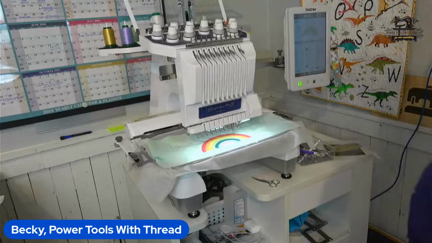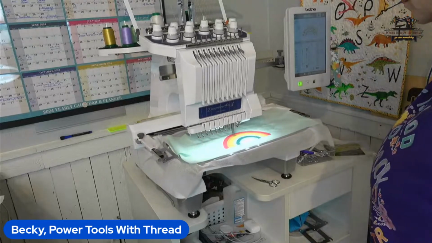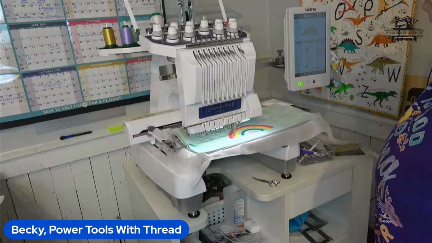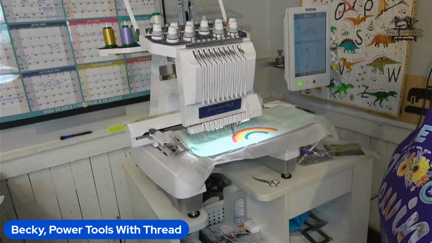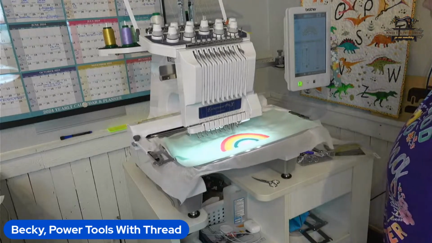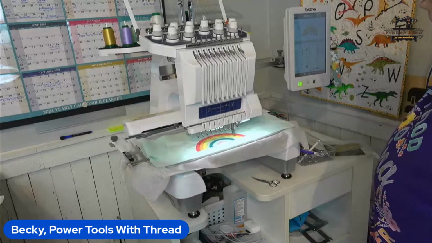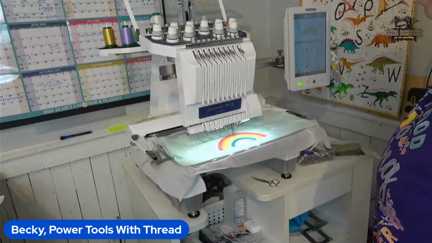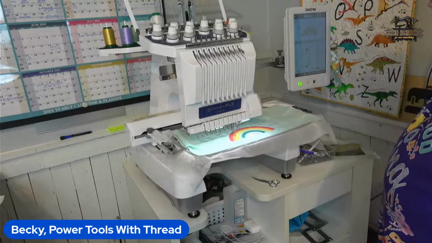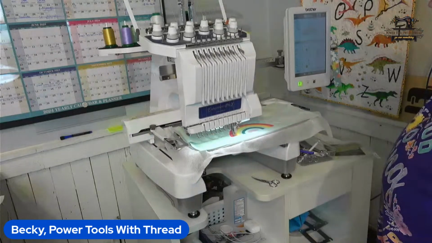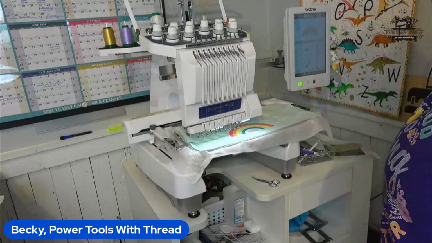Yeah, cameras are very awesome. I need to do a little bit of trimming on the outside of the red one, and that's it, I think. Nope.